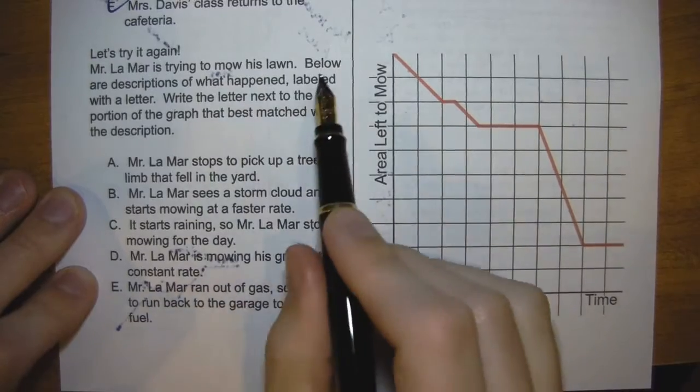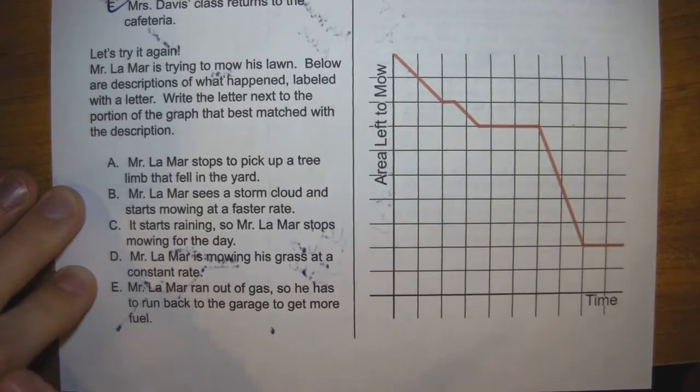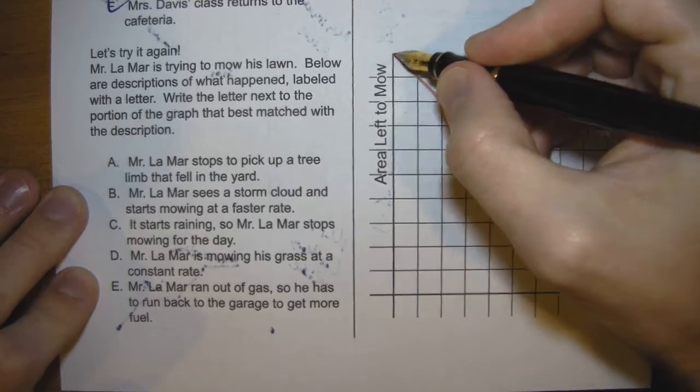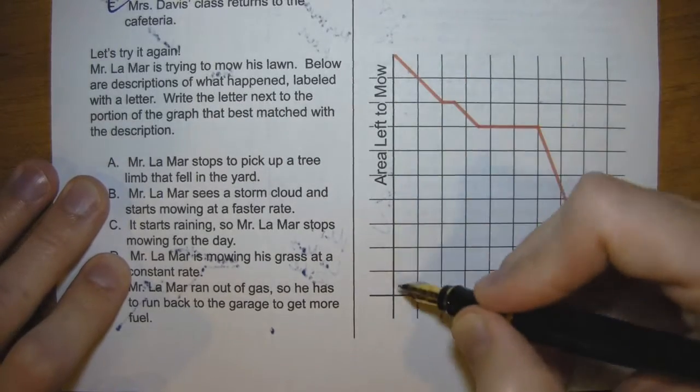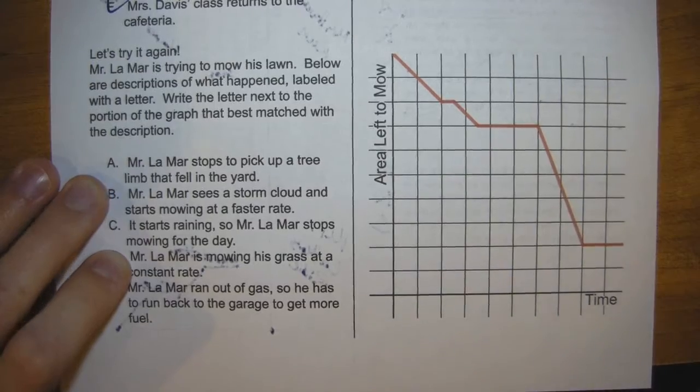This happened this summer. Below are descriptions of what happened, labeled with a letter. Write the letter next to the portion of the graph that best matched with the description. So I've got area left to mow. So I'm starting off, looks like, with a lot of area to mow. And then if we went all the way down here, we'd have nothing left to mow. So the yard's done over the course of time.